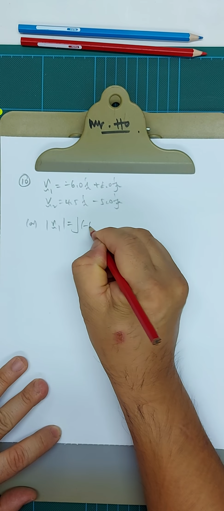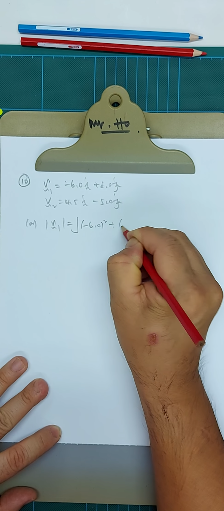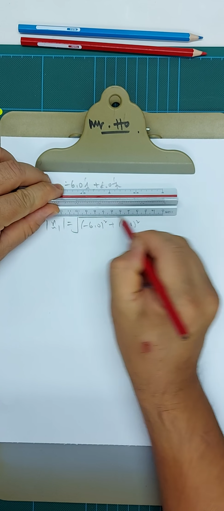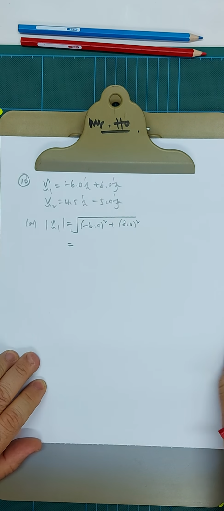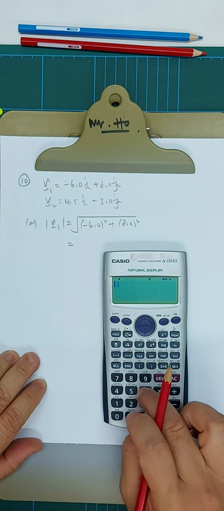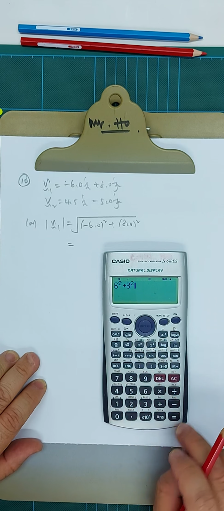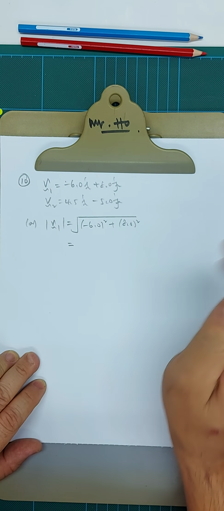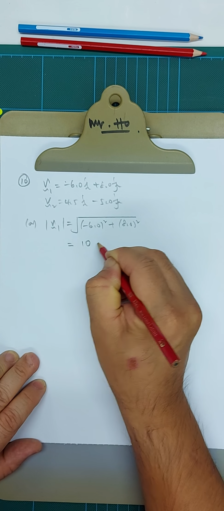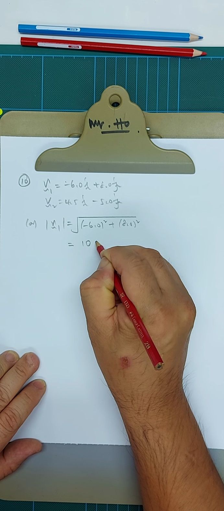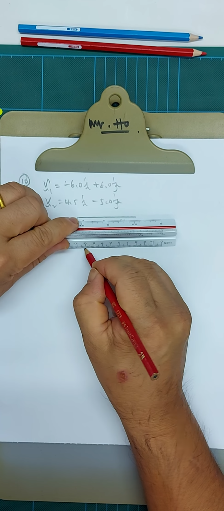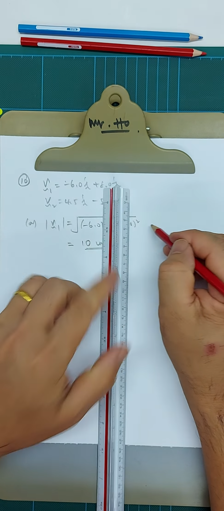Okay, so negative 6.0 squared plus 8.0 squared. So that will give us 6 squared plus 8 squared, that is 10 units.